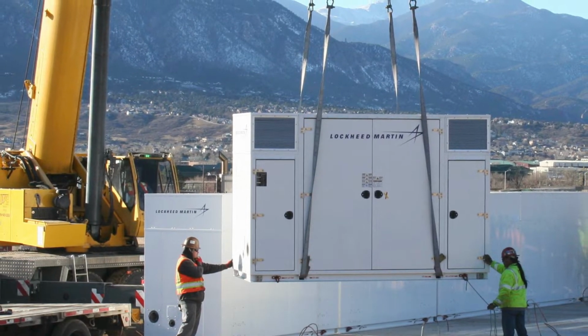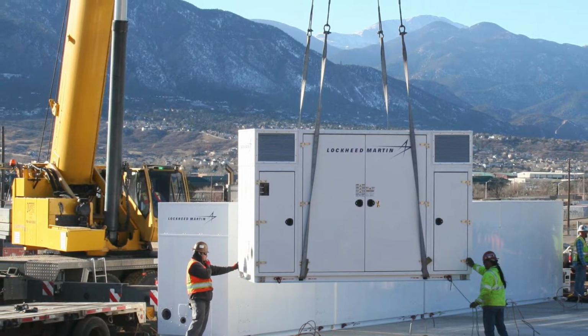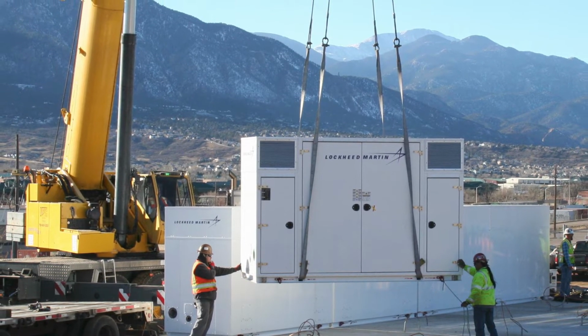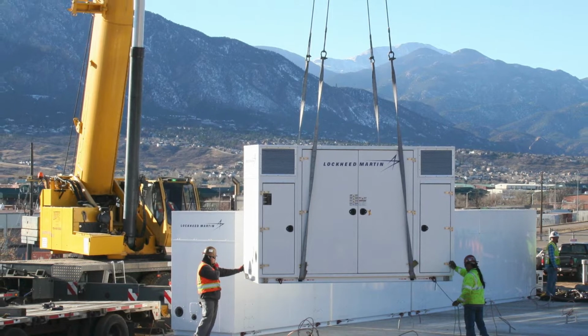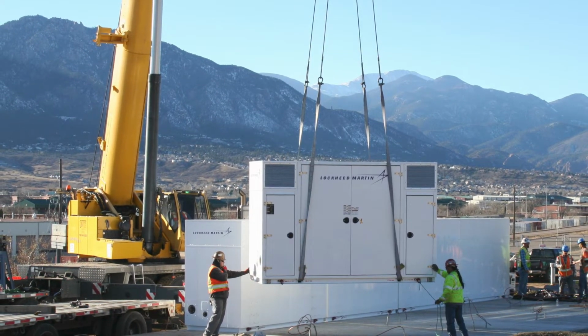Installing battery storage units is another form of demand management. Charging batteries during off-peak demand periods and then utilizing that energy during peak periods reduces the electric demand on a given system. This in turn reduces the electric demand seen by the utility.